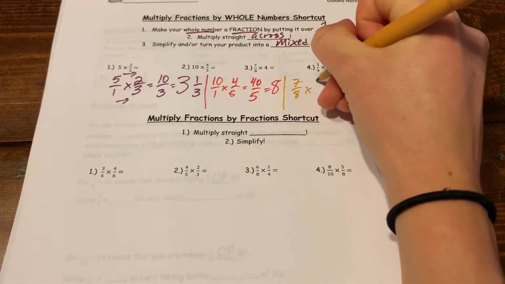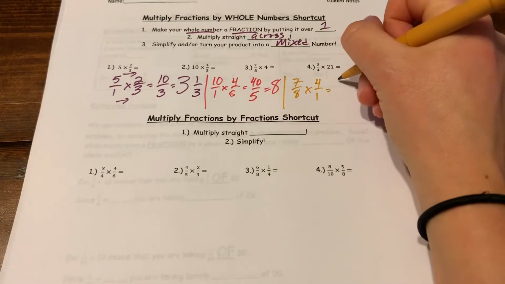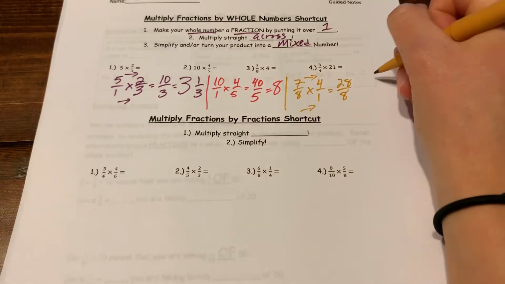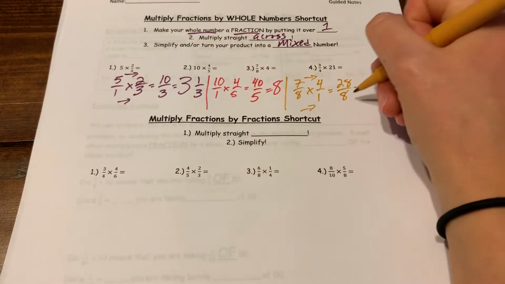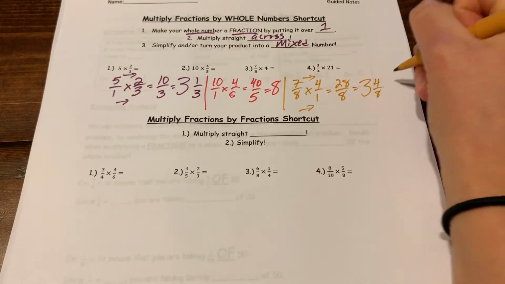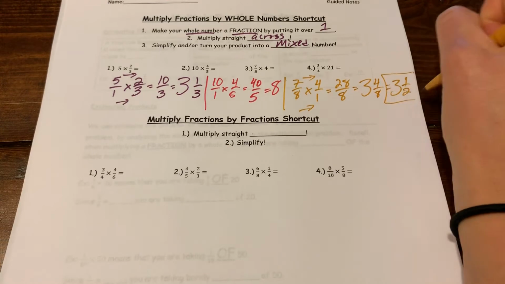7/8 times 4 over 1. I'm going to multiply straight across. 7 times 4 gives me 28/8. 8 goes into 28, let's see, 3 whole times. I get to 24. The difference is 4. 4/8 is equal to half. So 3 1/2 would be my final answer.